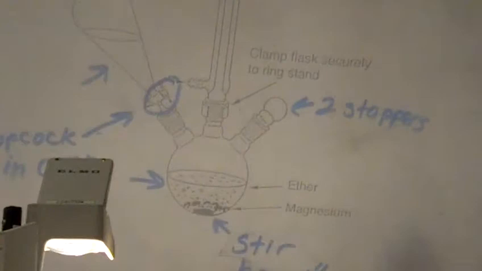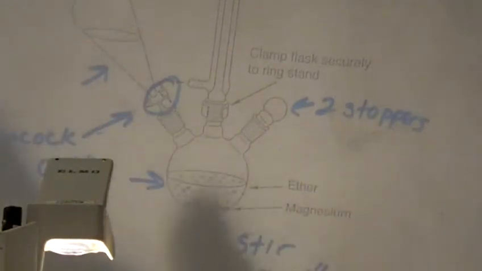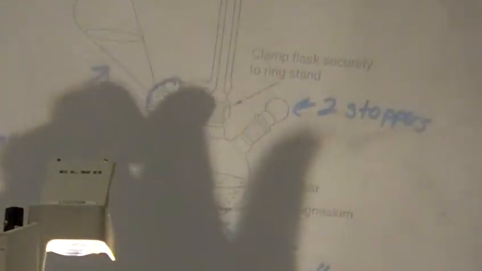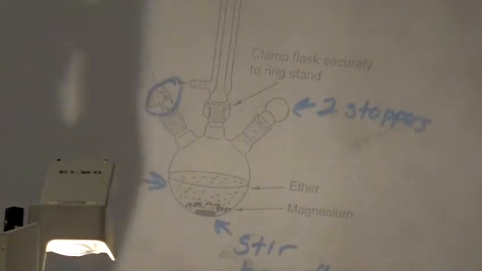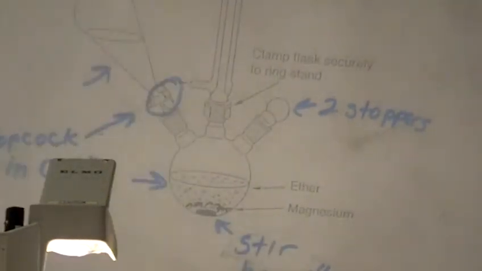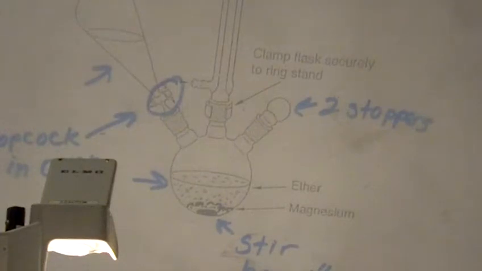Throughout the addition, you want to add it dropwise. What you're doing by adding it dropwise is controlling what's going on in the reaction. We're adding it dropwise so we don't get our alkyl portions to add together, but we also need to control this reaction because it's an exothermic reaction and we don't want it going all at once, okay?